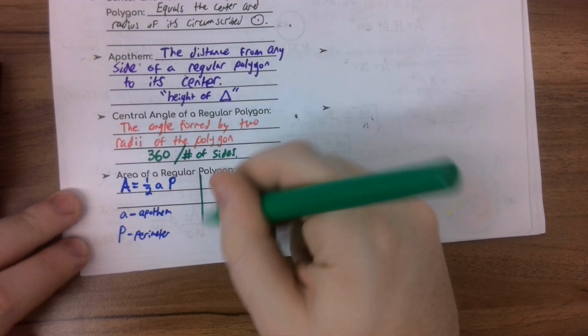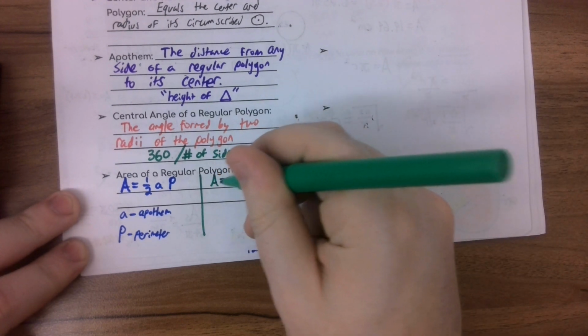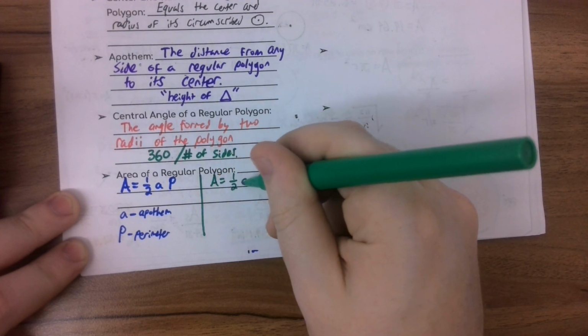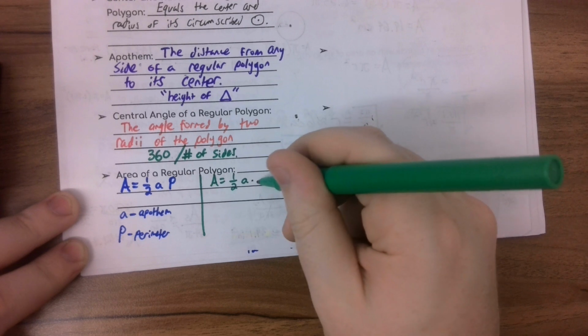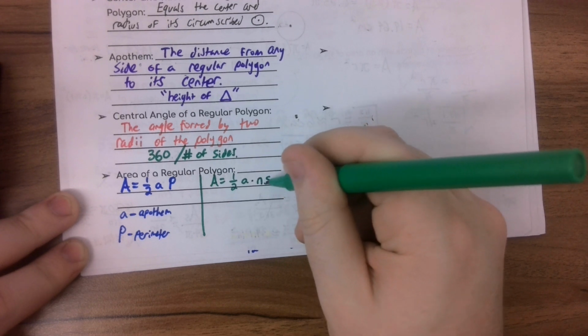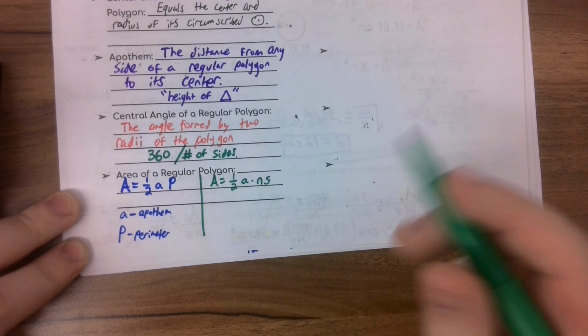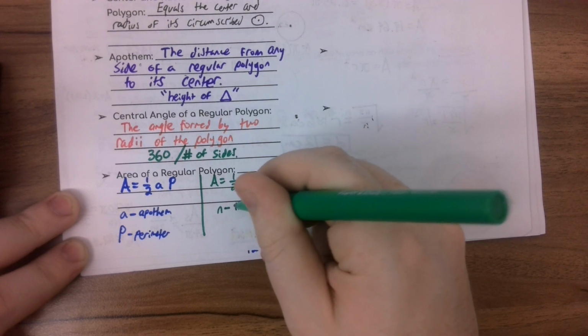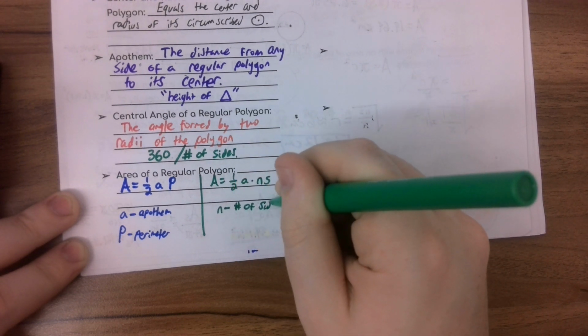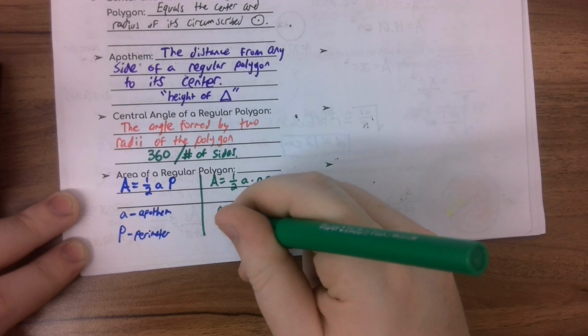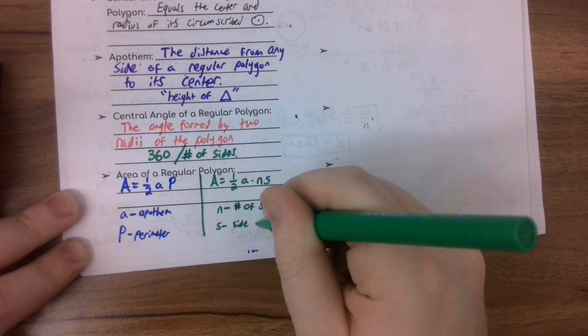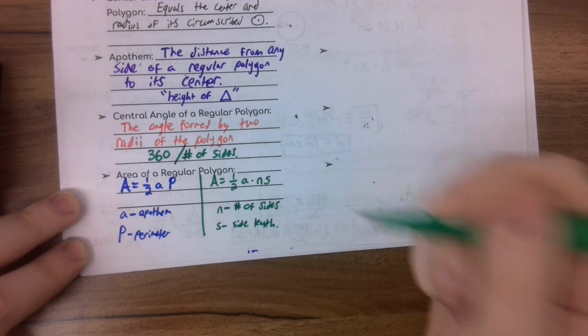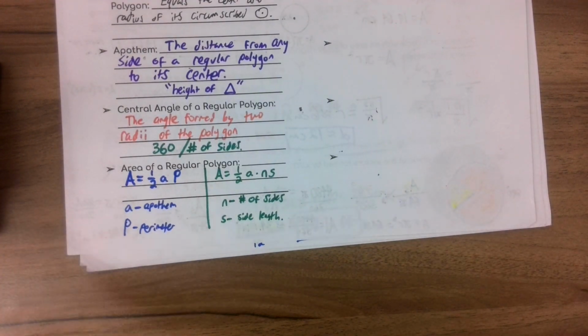But if you don't like this formula, we can also just write it the way that we sort of solved it together: 1/2 A times the number of sides times the side length, where N is the number of sides and S is the side length. That is the formula.